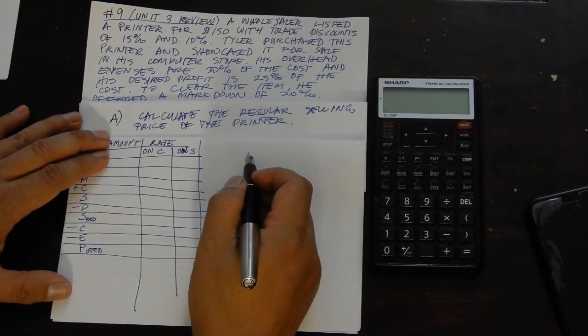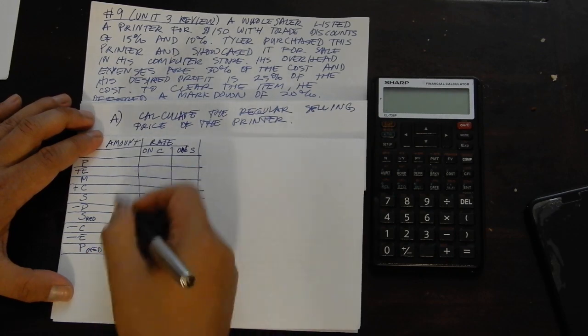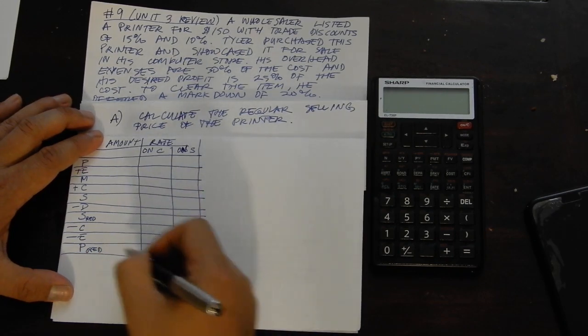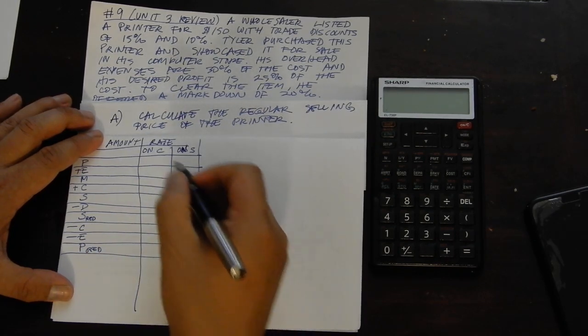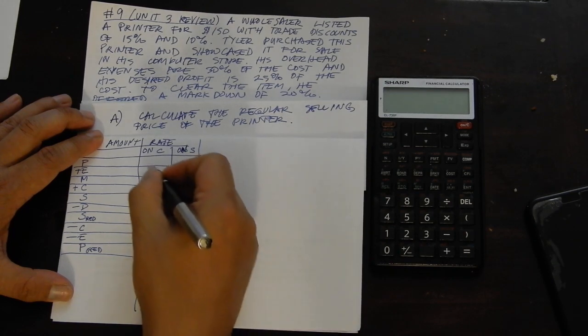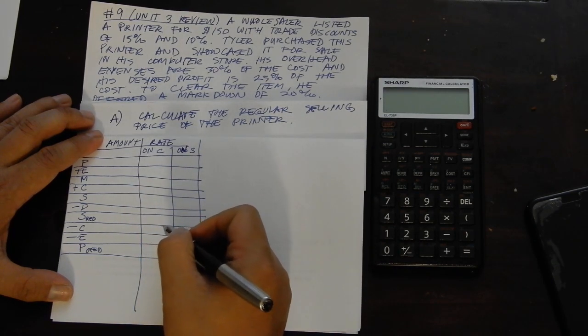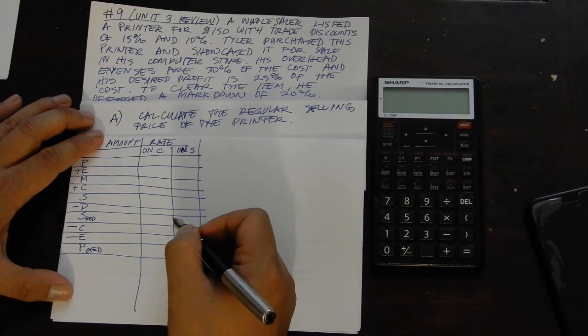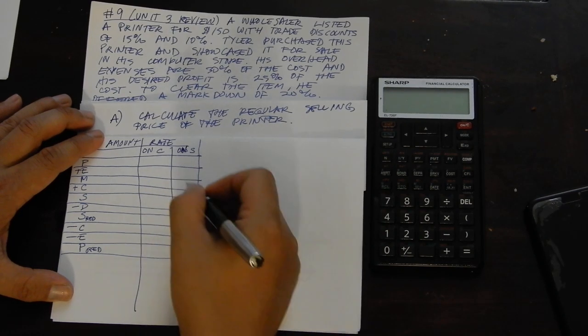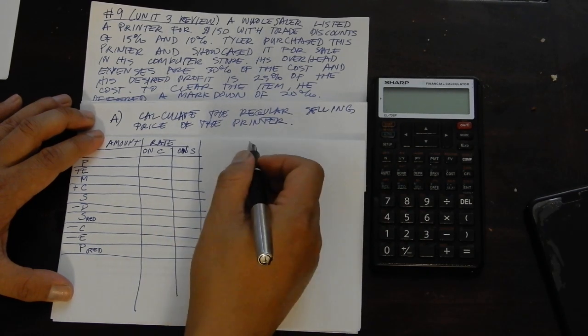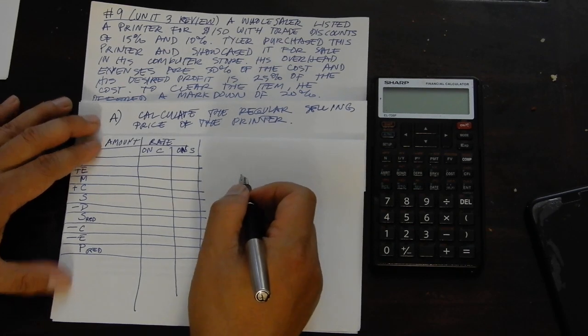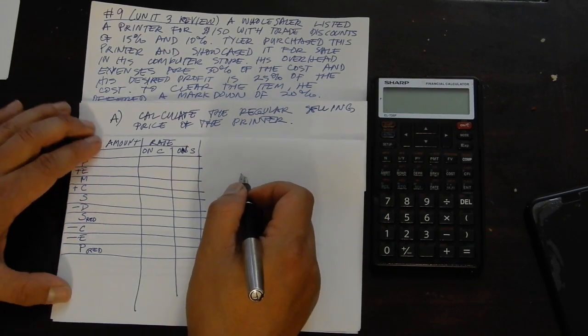All right, the first thing we need to do is fill up the merchandising table with all the given information, with all the knowns, and then we gradually fill up the table in order to answer the questions step by step. Okay, so let's start with the first part of the question.